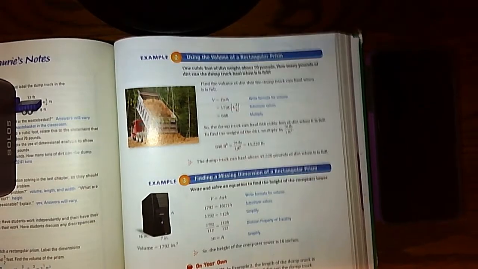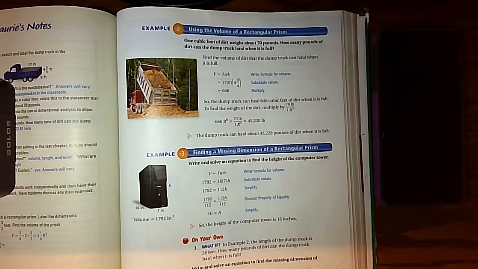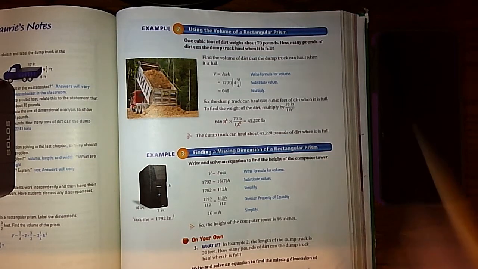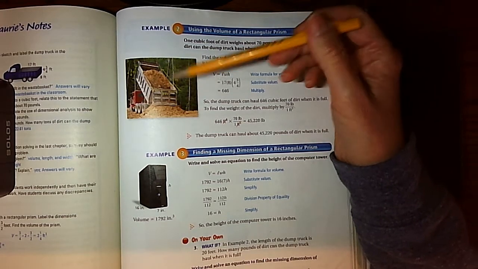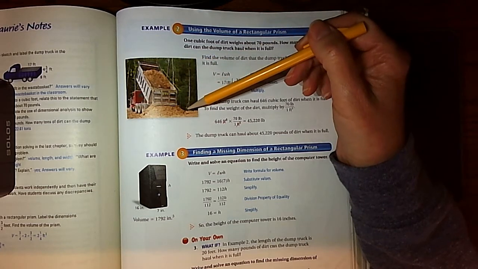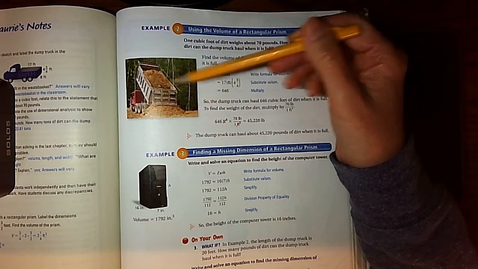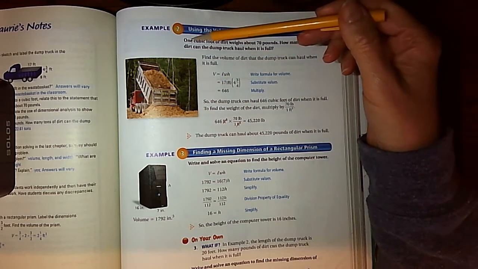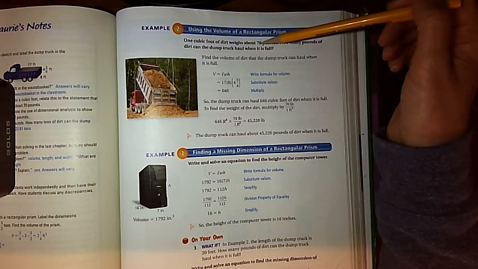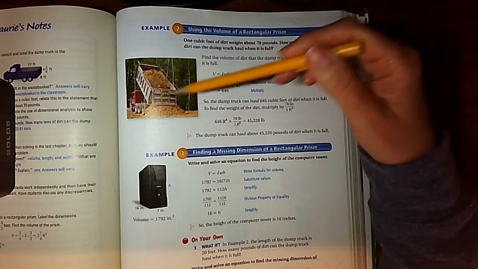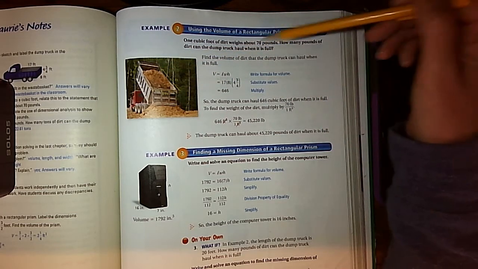Now let's look at the next page. Real life situation of why you would need to find the volume of something. A lot of people might be doing yard work this spring, having either dirt delivered or mulch. I know we're getting mulch delivered to put around our flowers and bushes. So real life situation here, we have 1 cubic foot of dirt weighs about 70 pounds. They're giving us that information. It's not anywhere in the problem. They're telling you that. So keep that in mind.